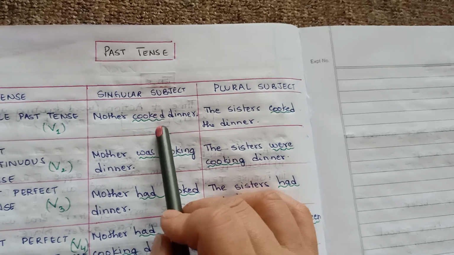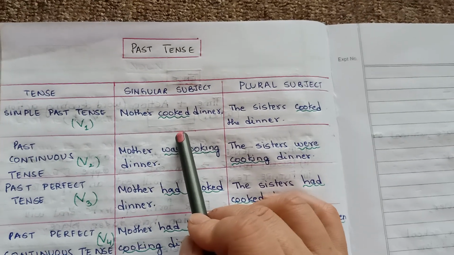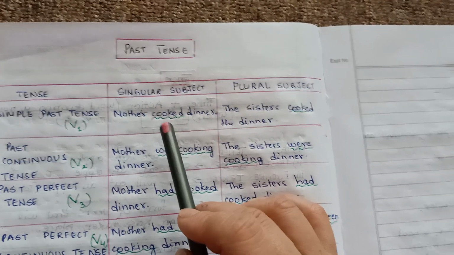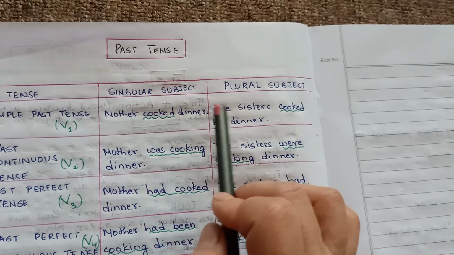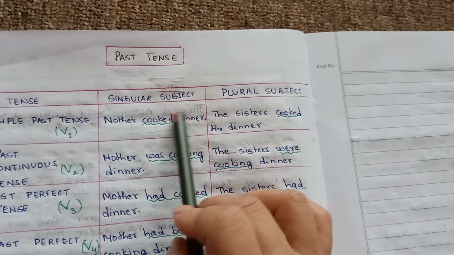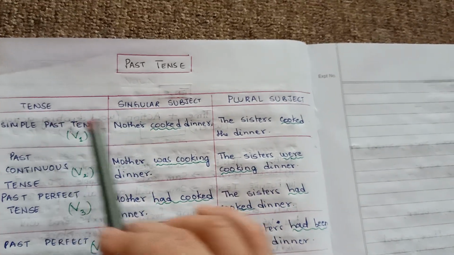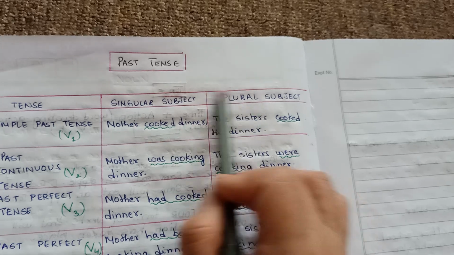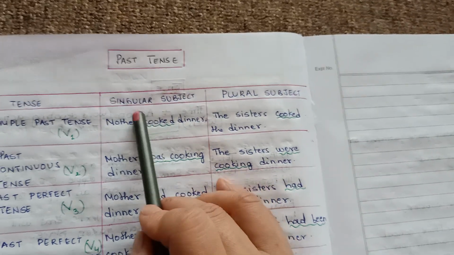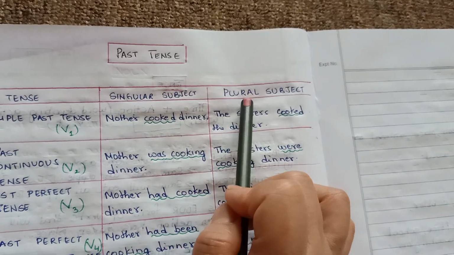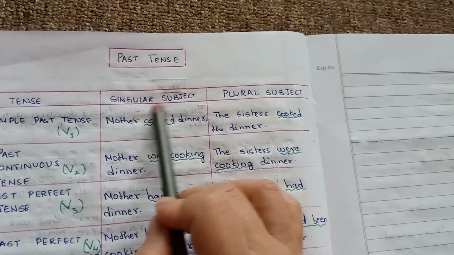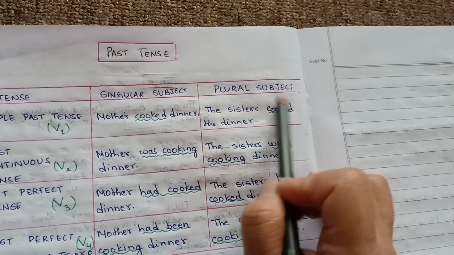However, if you compare to your present tense, your form of verbs were different if our subjects were singular and plural. But in our simple past tense, it does not make a difference whether our subject is singular or plural, because our form of verb will remain the same.